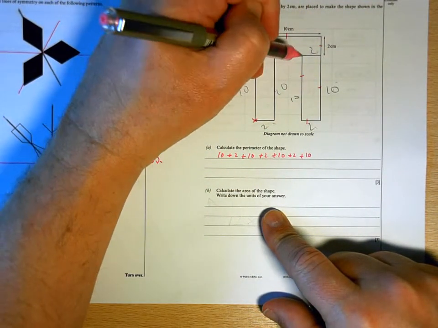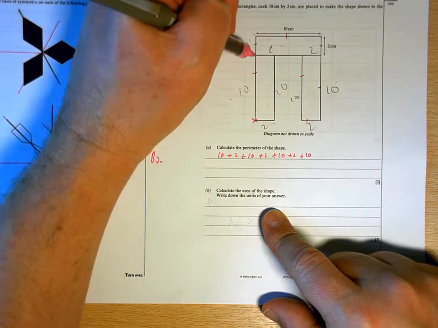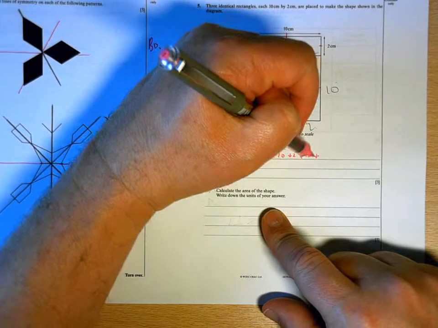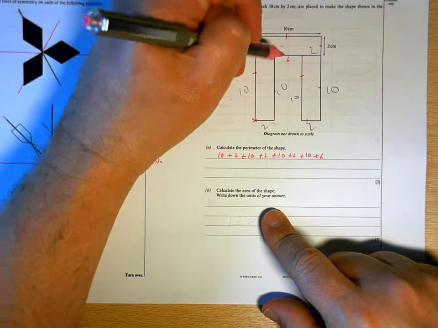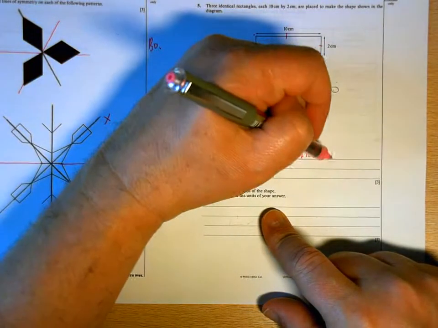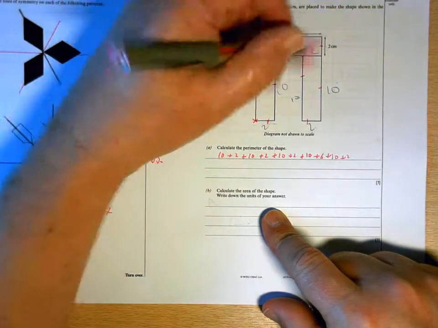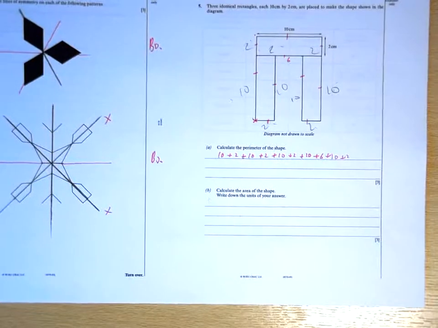Now then you need to know what that length is there. Now if it's 10 from there to there, and that's 2 and that's 2, that distance must be 6. So we're going to add a 6 and then a 10 and then a 2. So I've marked off to show that I've gone around each line, and then you've just got to add those together.